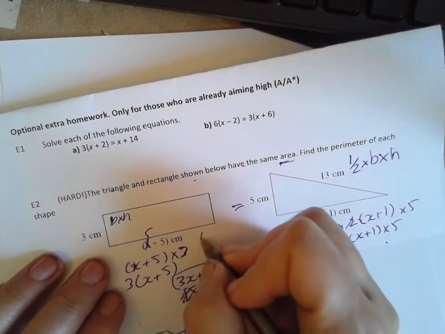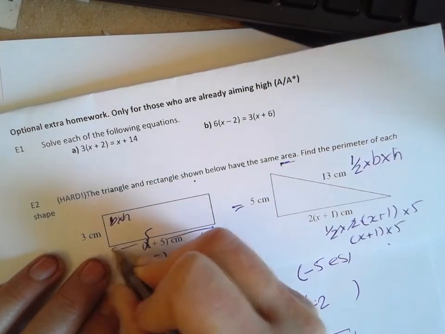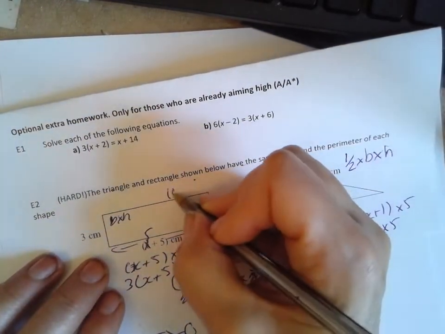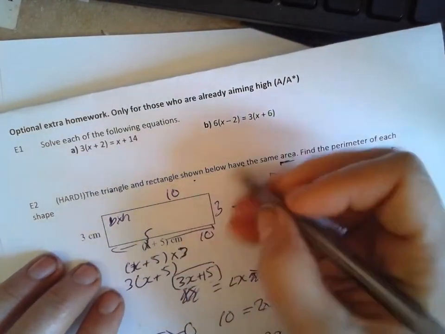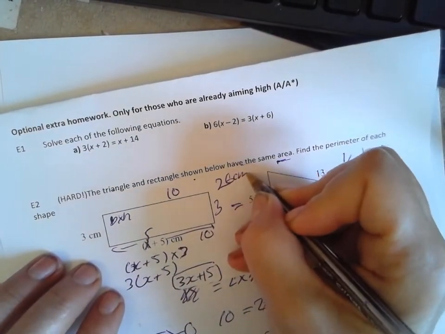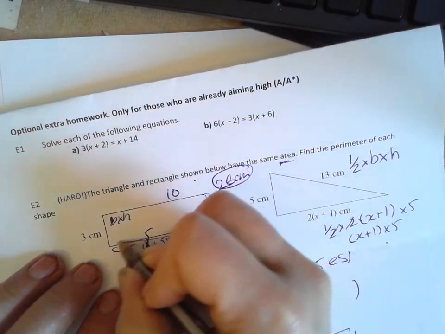So that is 10, that side. And because it's a rectangle, that is also 10. That is 3, and that is also 3. So I add them up and I get 26 centimeters, because the perimeter is all the way around here.